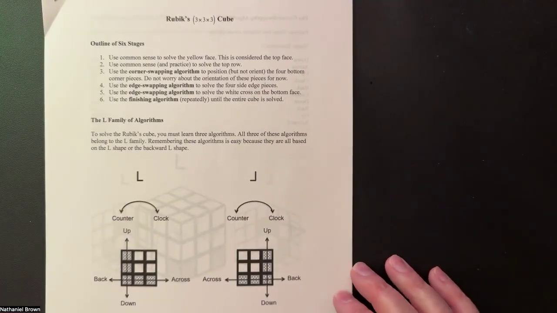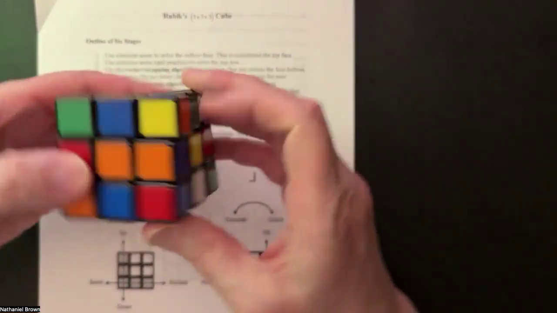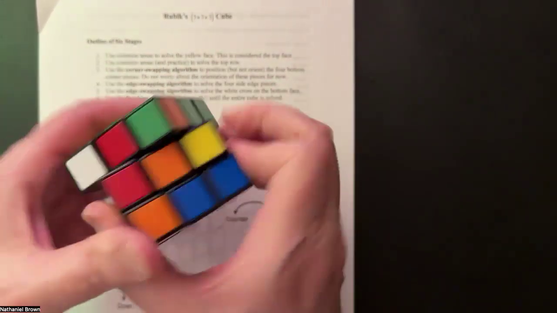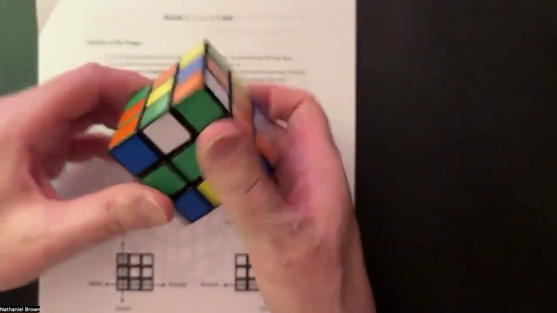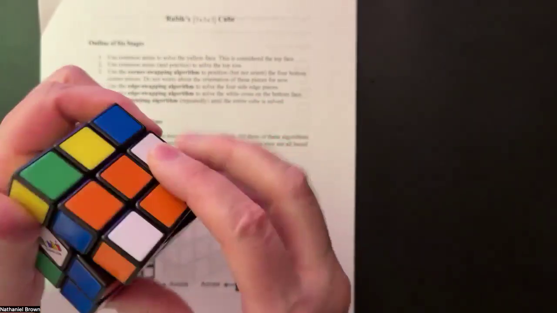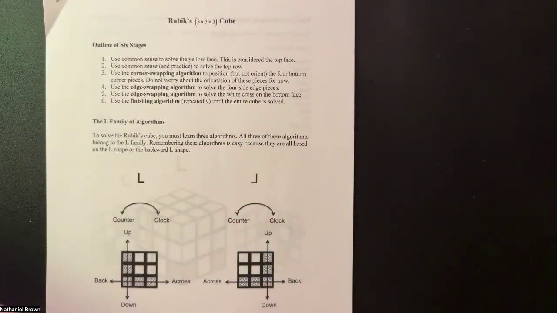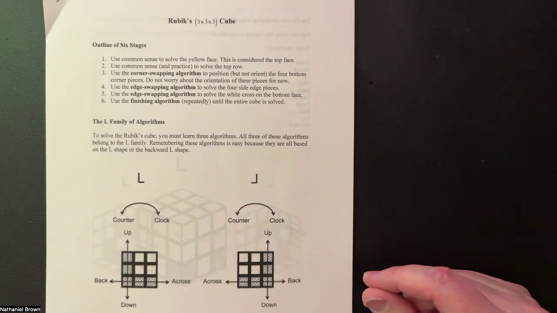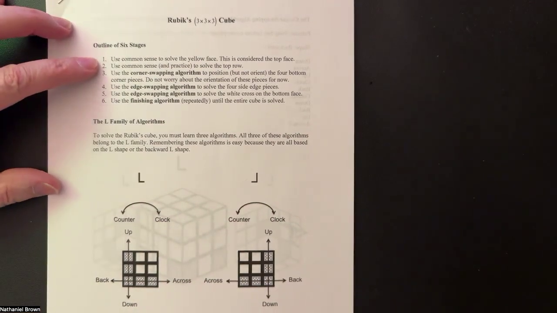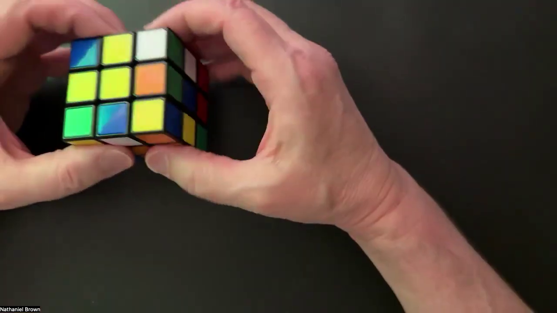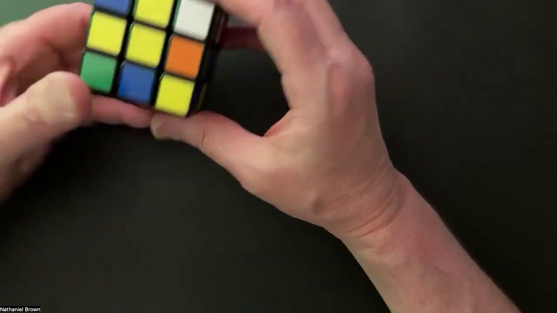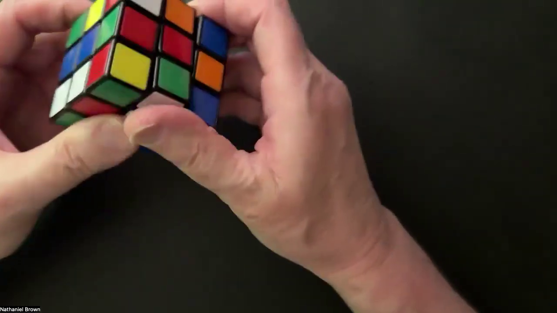And let's just start with a thoroughly mixed up cube. I'm just going to mix this up, make sure it's totally mixed up, which I already did, but I'm just going to convince you that this is totally mixed up. Okay. All right. Now, let's start at the top. So, outline of the 6 stages. Use common sense to solve the yellow face. Okay, so let's do that. Now, again, this is something you have to do on your own. I'm going to mix this up a little more just to make it convincing.